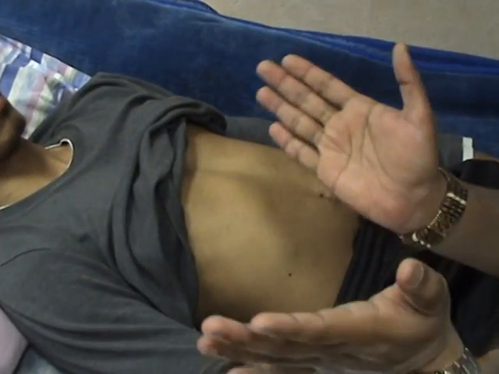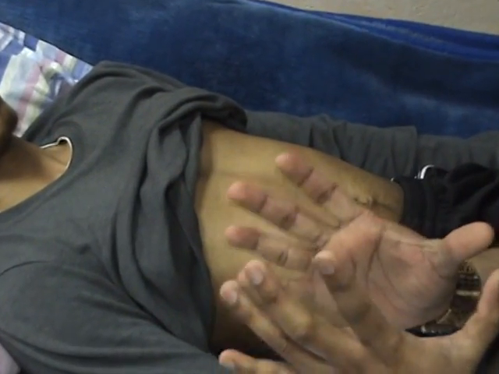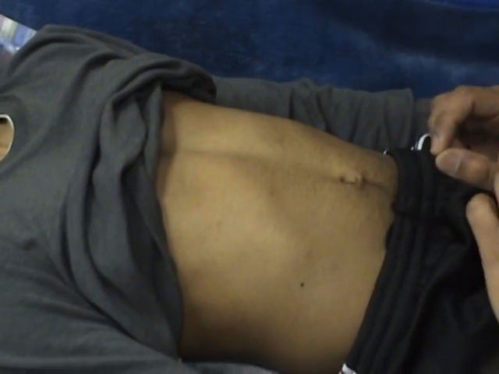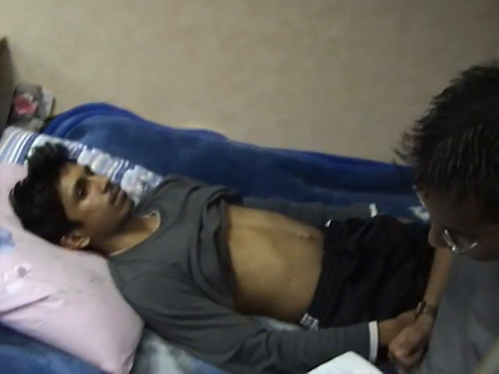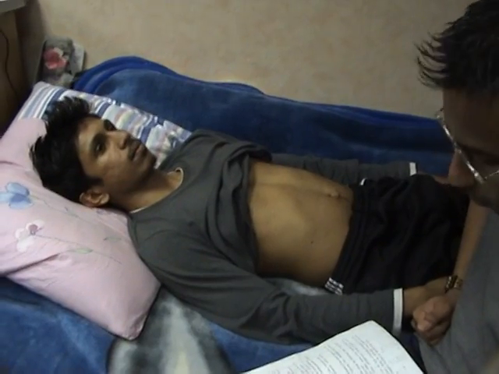If the patients are asthenic and have gastritis, it's visible. You actually can see the thing moving. In some patients, if the sympathetic and parasympathetic nervous system malfunction, you can see all these cases happening.